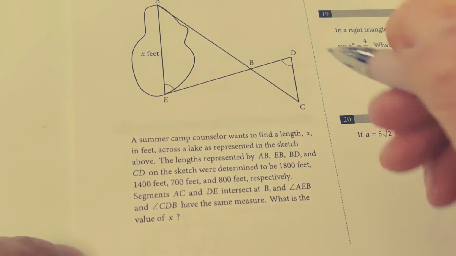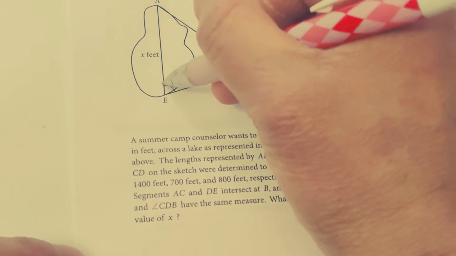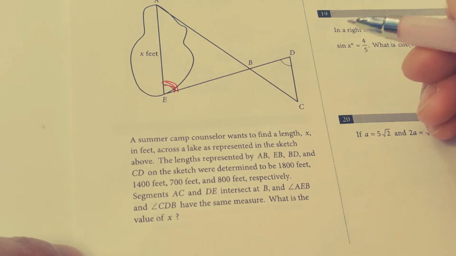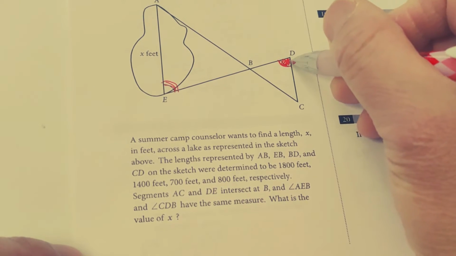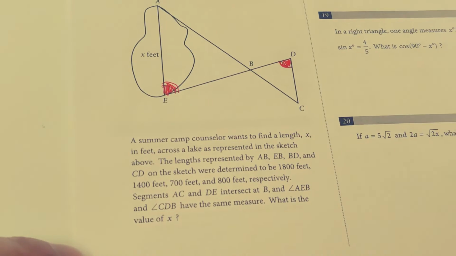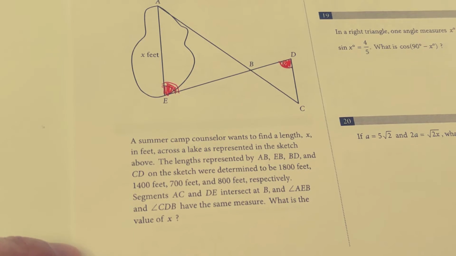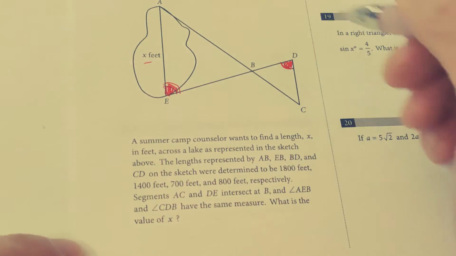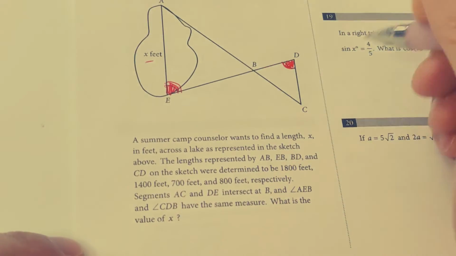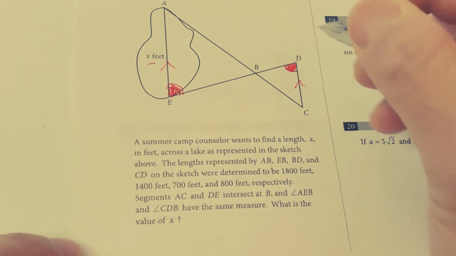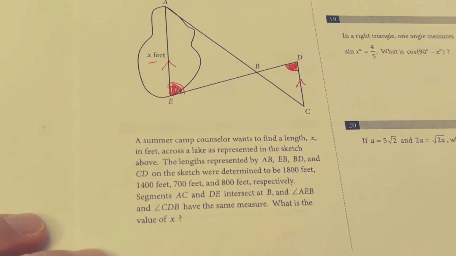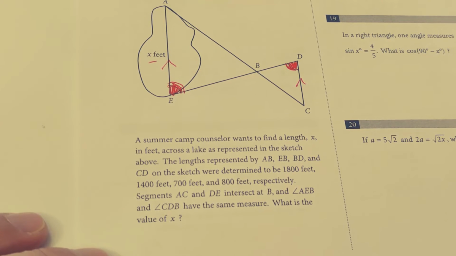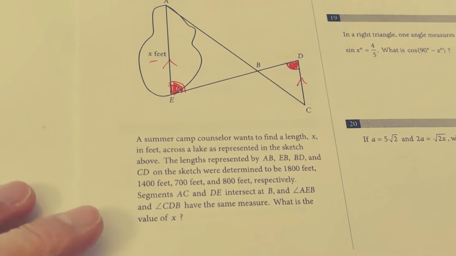So angle AEB over here is the same as angle CDB over here. Okay, these two angles are the same. All right, what is the value of x? So you have to find x. If this angle is the same as that angle, you can see that they are parallel. This line segment AE is parallel to line segment DC. And what you can do is use ratio to solve this question.